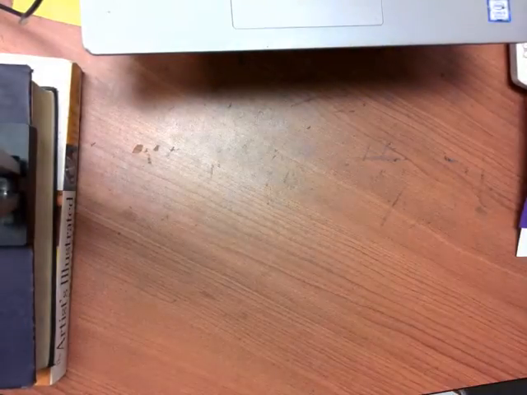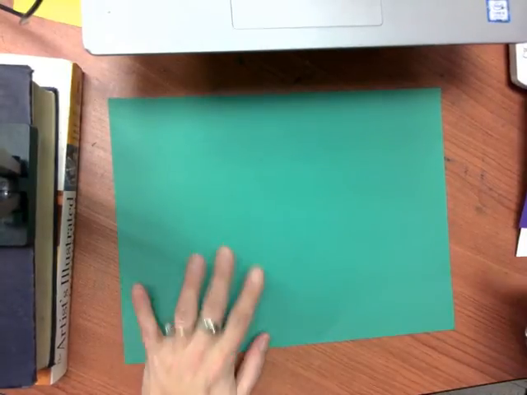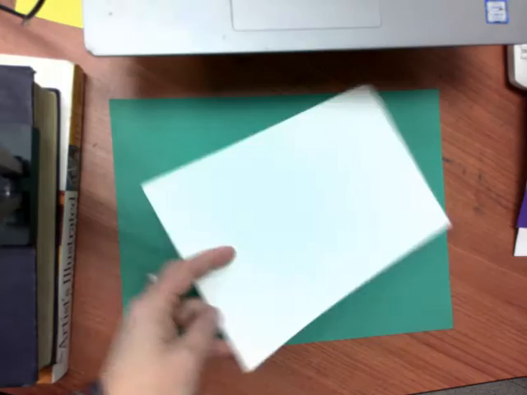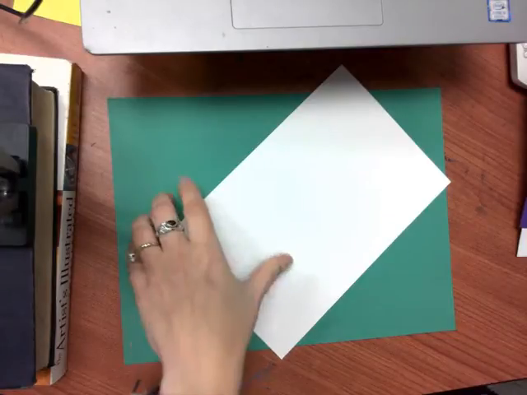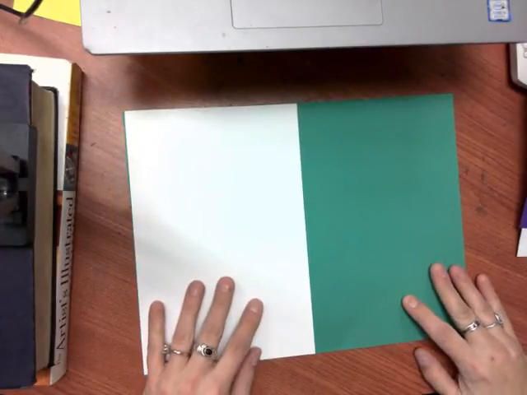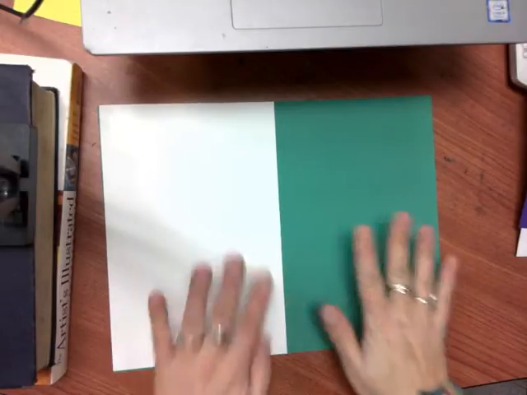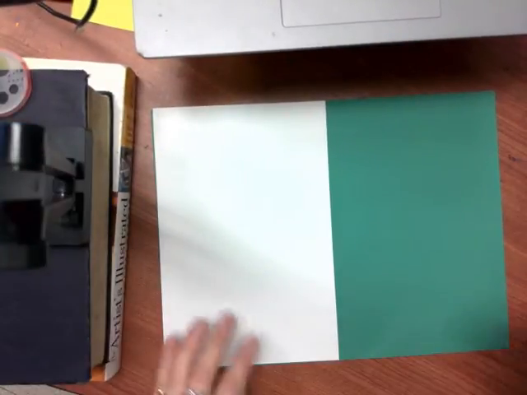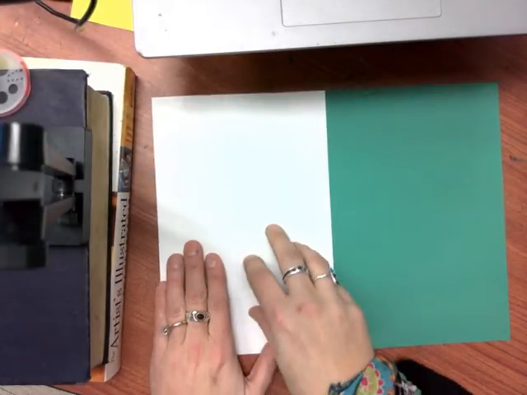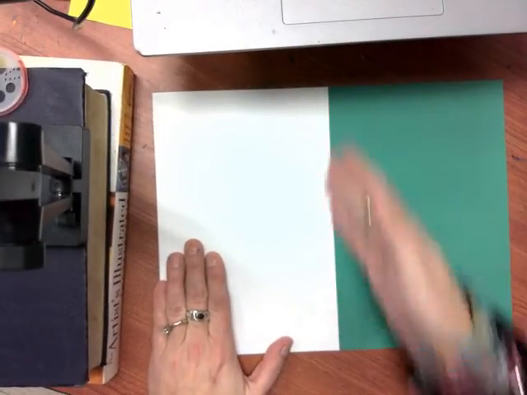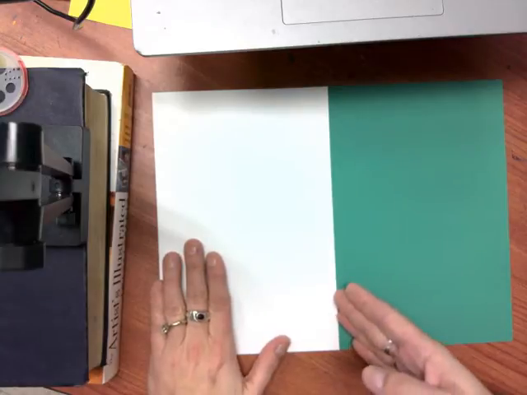So what we're gonna do, we have a normal piece of 9 by 12 construction paper, and we are going to use a 6 by 9 piece of white paper here. So this is about half, it is half, of the background color paper. And what we're going to be doing after we cut this is going to be gluing it down on one half. So one of the long sides is where you're going to need to make your cuts.